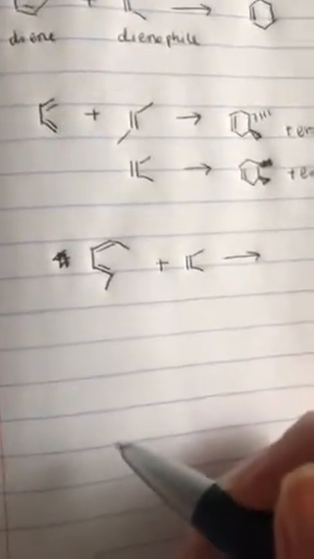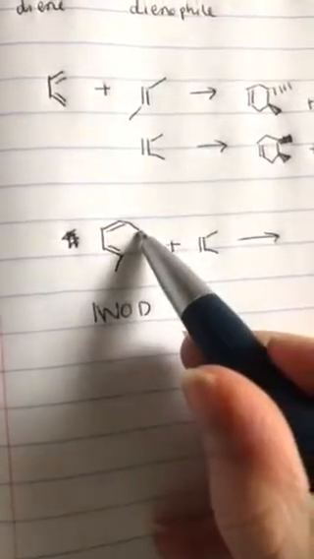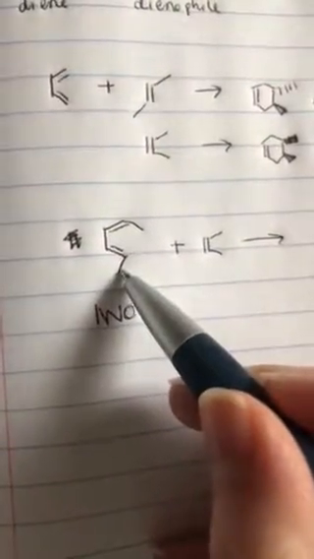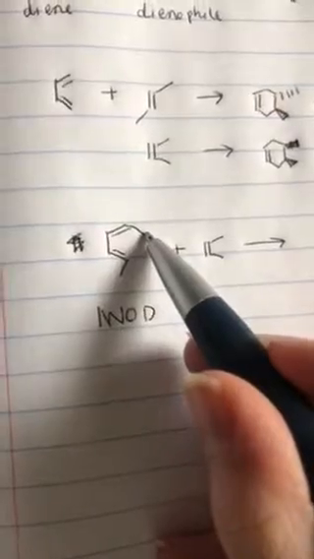A cool trick that I learned when I took it with Dr. Moy was IWAD: inside wedge, outside dash. This one is the inside, this one is the outside, so that will be inside wedge, outside dash. Let's see how the product will look.